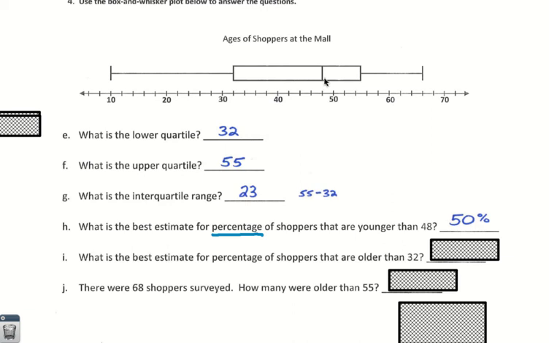I don't care how big of a section this looks like compared to this. It doesn't matter. Everything to the left of the median is like 50%, and everything to the right is like 50%.